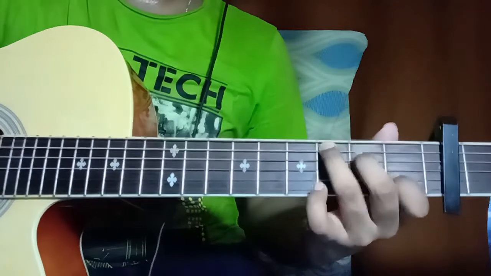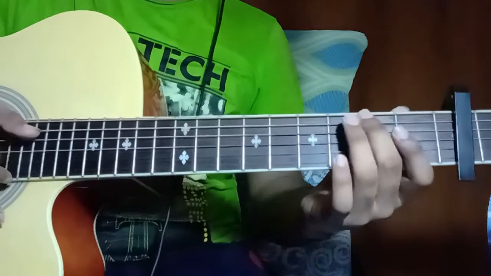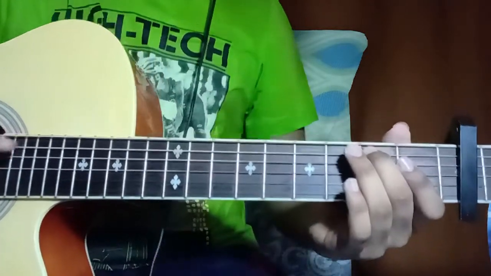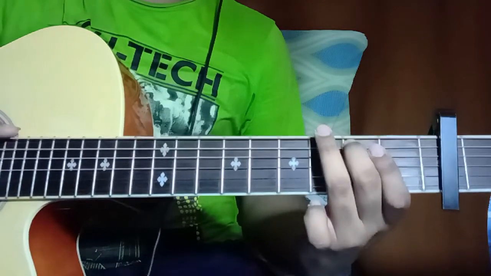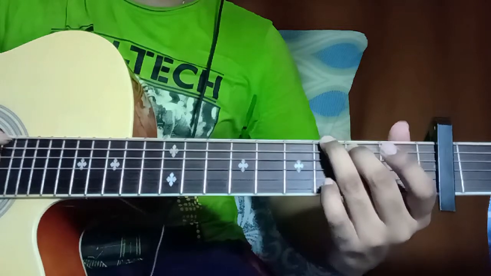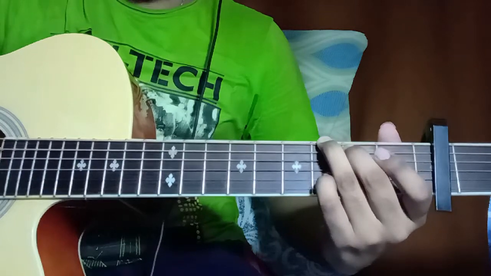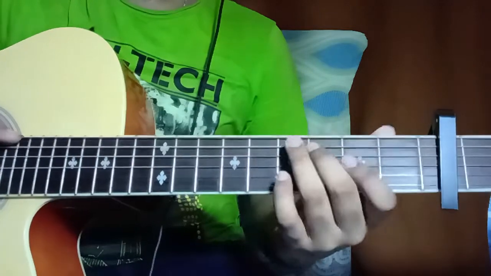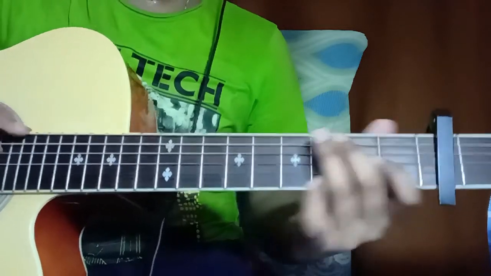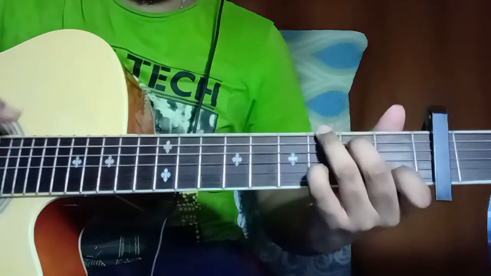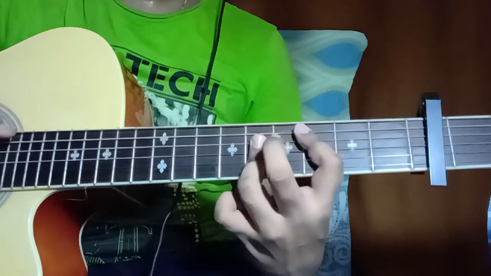Now instead of playing the C major chord, you are going to play the G major chord. So I am holding the G major chord with my middle finger on the 2nd fret of the 5th string. My 3rd finger is on the 3rd fret of the top string, and my pinky is on the 3rd fret of the 2nd string. Okay. Then so what you get?